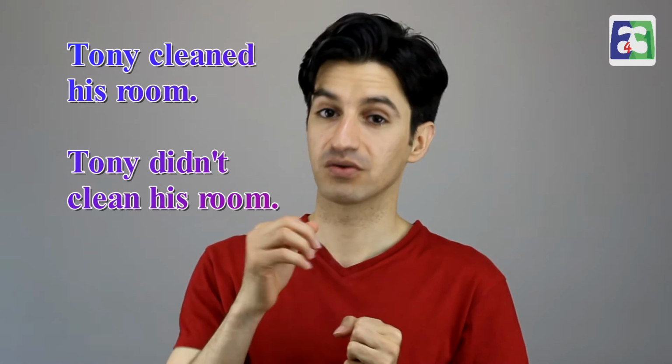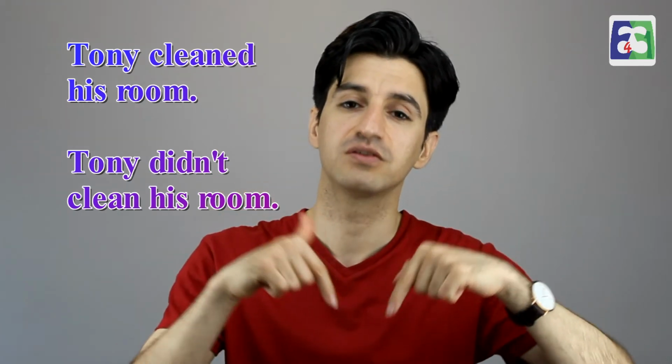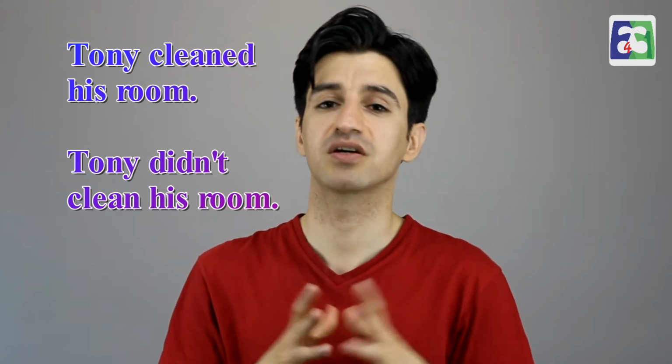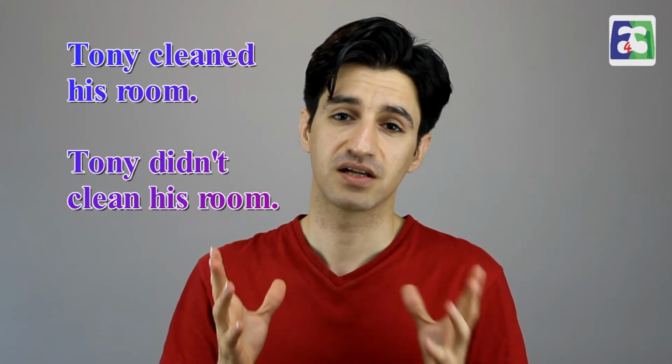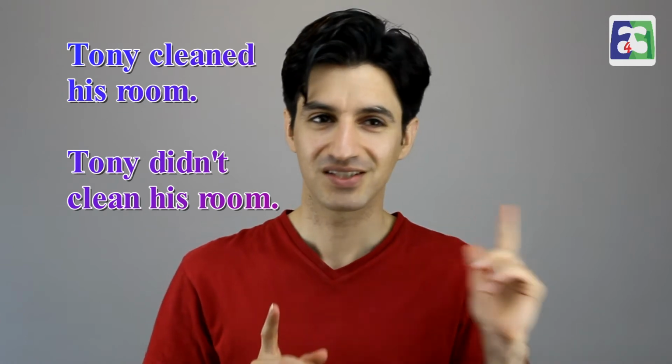This is how we change the sentence into a negative one. So do comes to the sentence, takes not, and also steals the tense, or the timing of the sentence, from the main verb. Normally the time is on the verb. We can recognize the tense of the sentence by looking at the verb. But when the helping verb is there, the verb is simple. Clean, not cleaned. So we have Tony didn't clean the room.